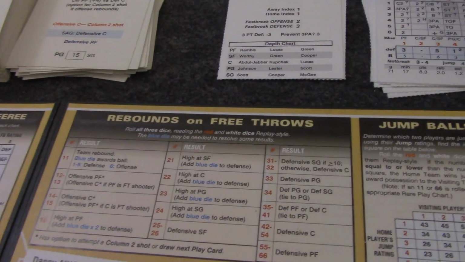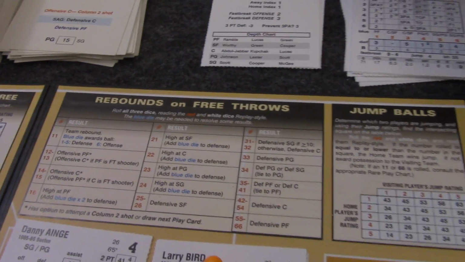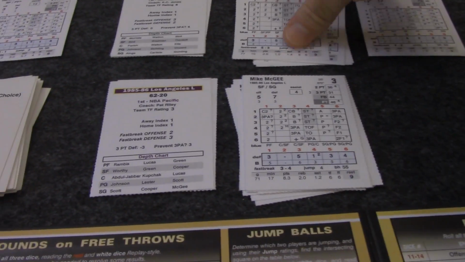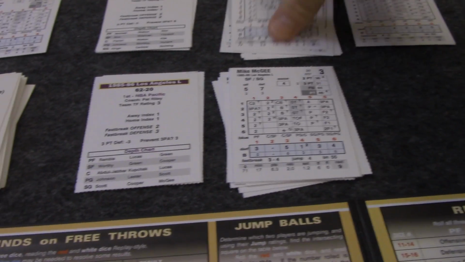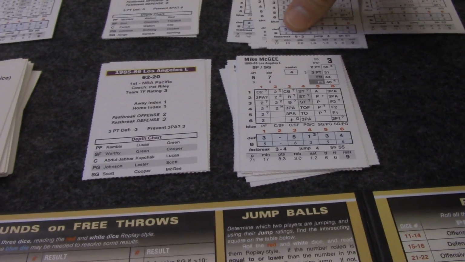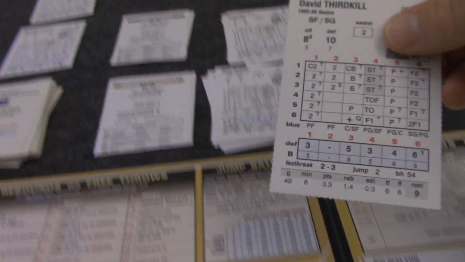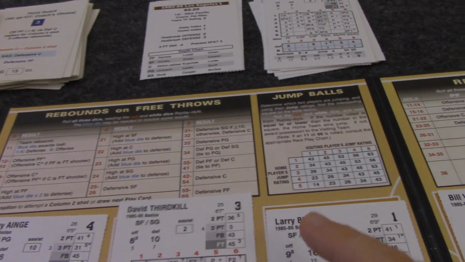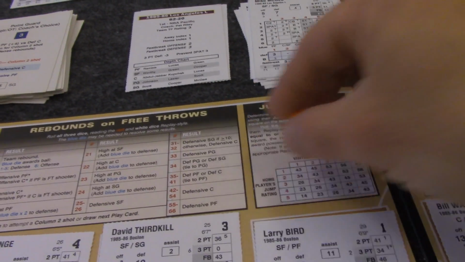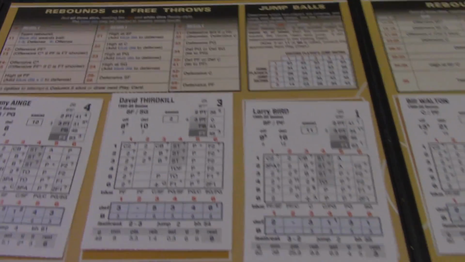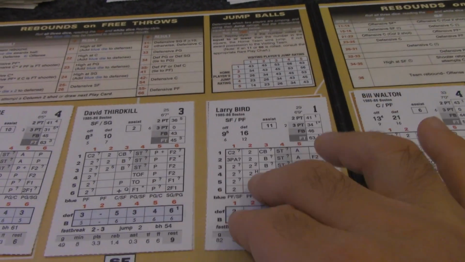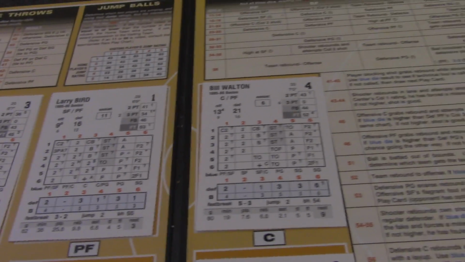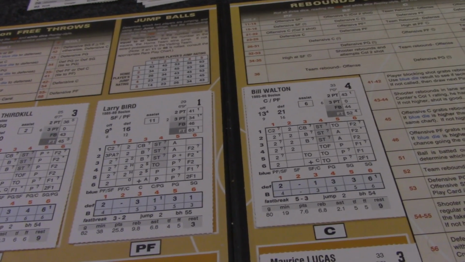So McHale tries to make something happen, keeping the ball in play, and instead gets really hurt. So Boston is going to have Third Kill come in for a couple minutes, and they'll put Bird at the power forward position. Oh, sorry. So Third Kill will come in at the small forward. Bird will switch to power forward. Walton will stay at center.